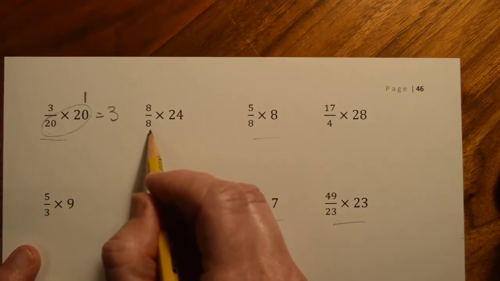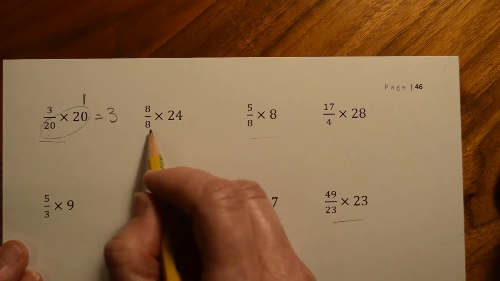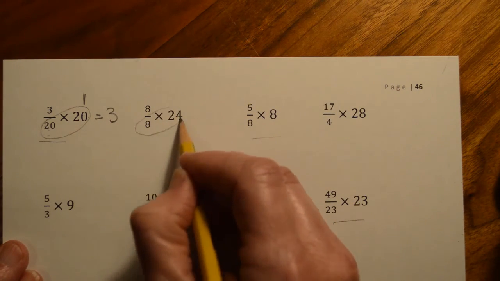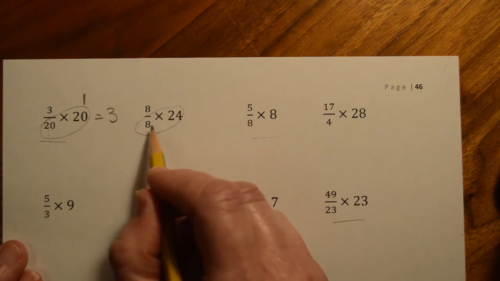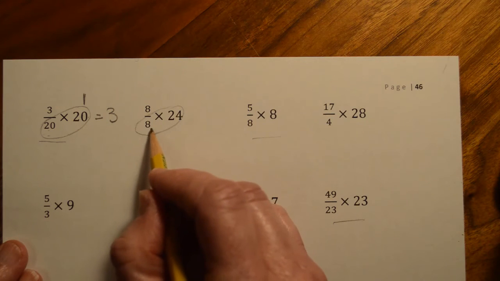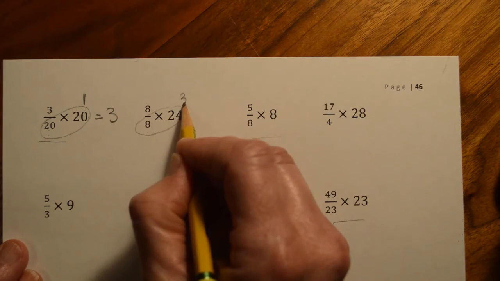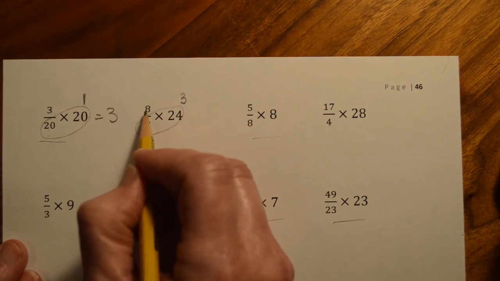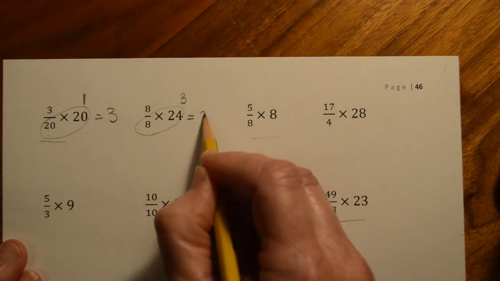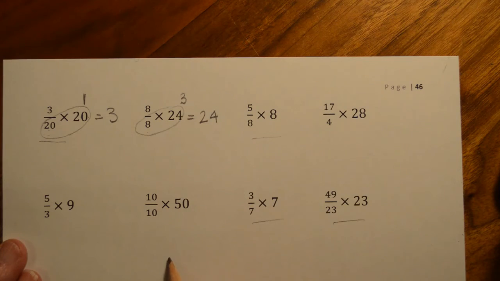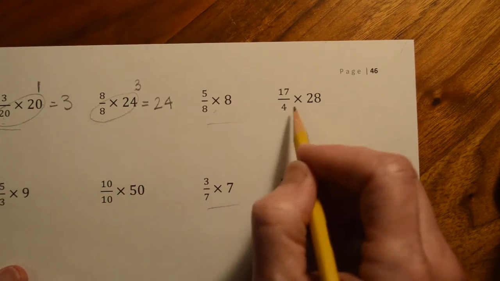Okay, let's do the second one. This is asking us, what are the 8ths of 24? If we had to take 24 and split it into 8 equal groups, what would we get? And it would be 3. And then it's asking me to take 8 of those groups of 3. 8 times 3 would be 24. All right, I'm going to skip that one. That one's pretty easy. Let's do this one.